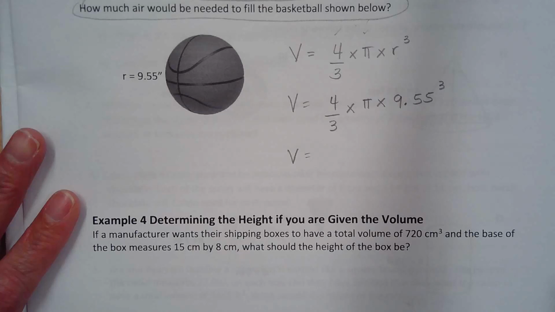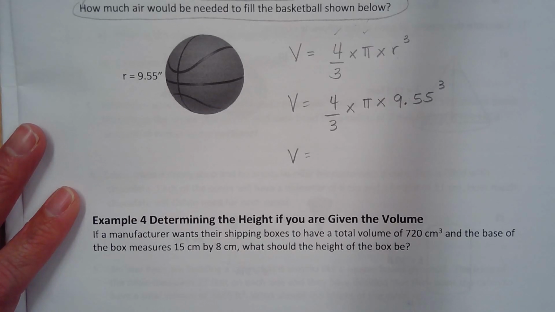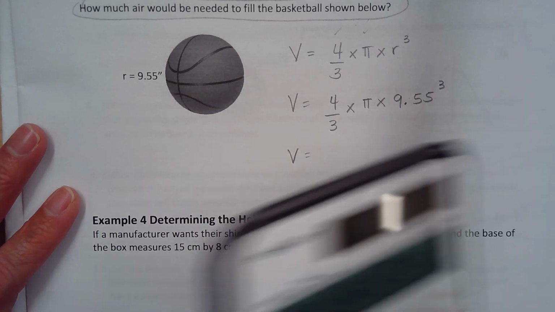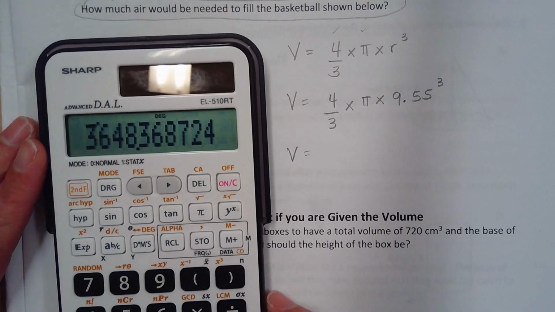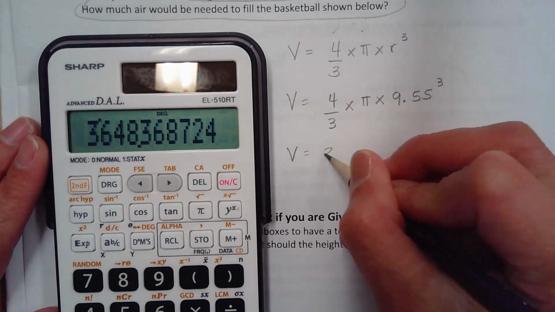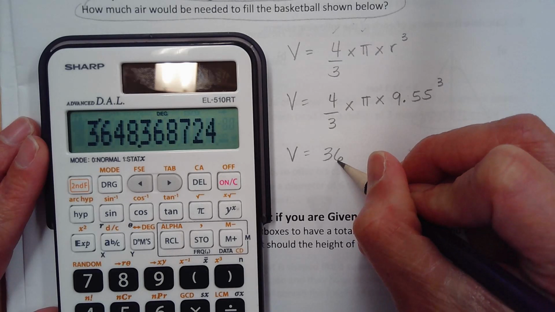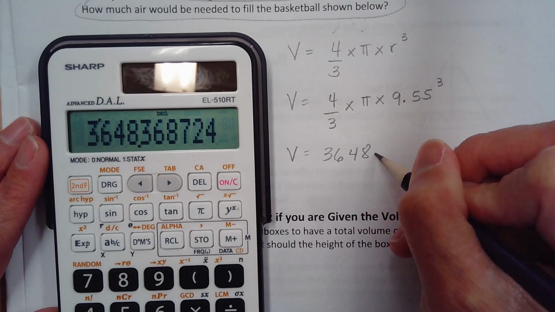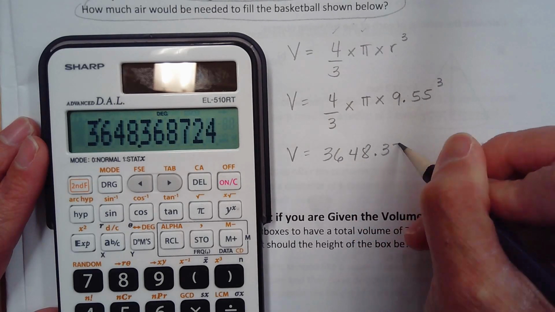So let's go ahead and figure that out. I got 3,648.37.